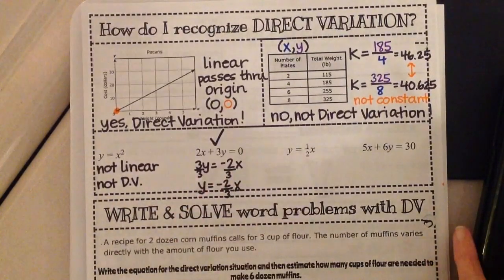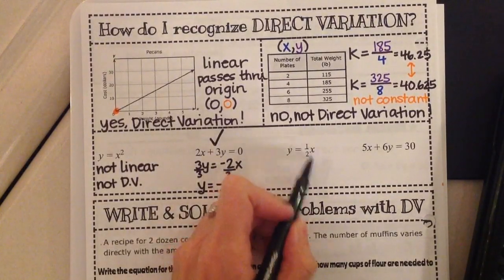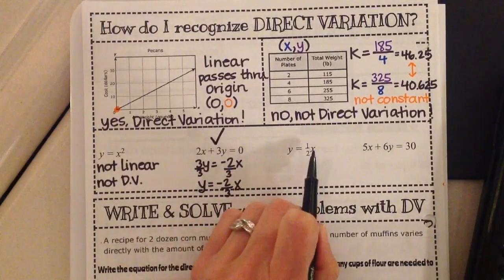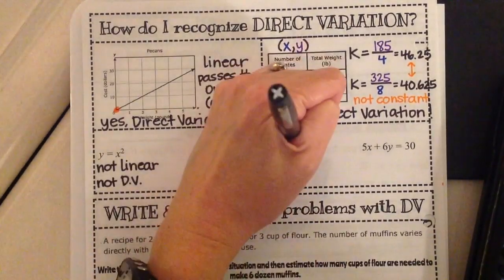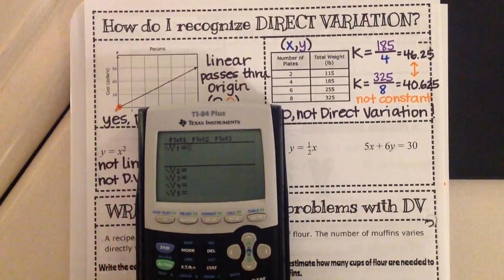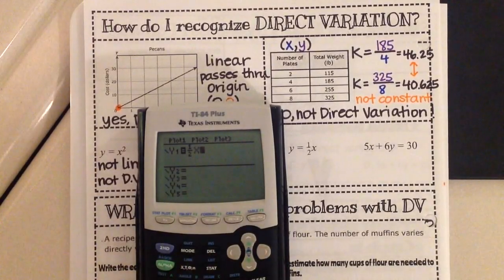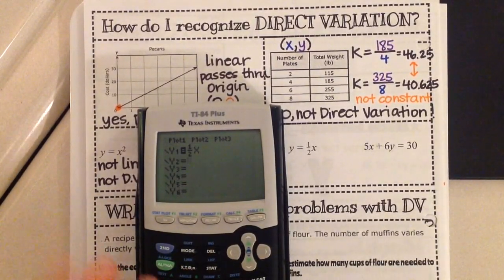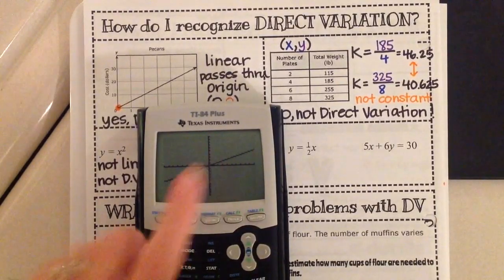It's already in y equals format, and I can see very clearly that I have a slope of 1/2 x. I don't have a b, which tells me that the b value is 0. So let's go ahead and type this in our calculator. Go to y equals, clear that out, and type in 1/2 x. And I'm going to hit graph, and I want to see, is this a straight line? That looks like a straight line to me, and it does look to pass through the origin.